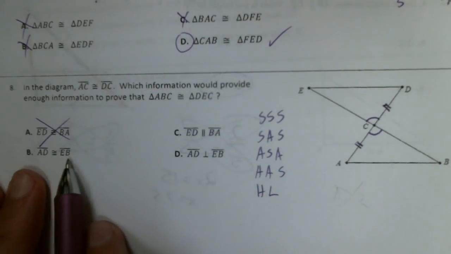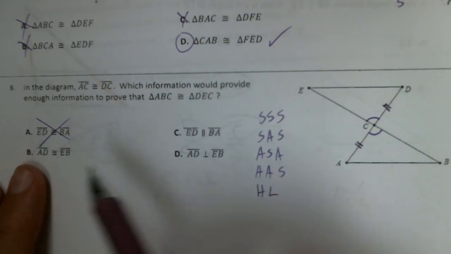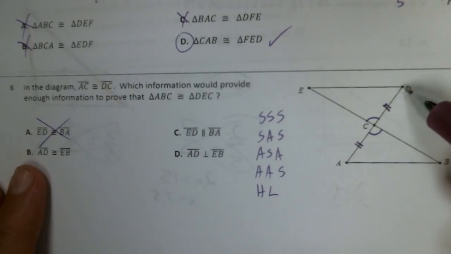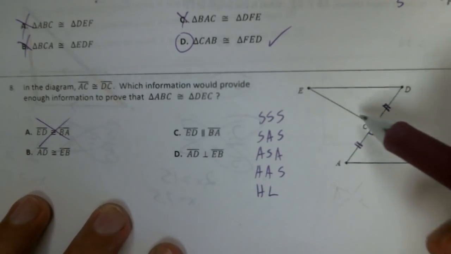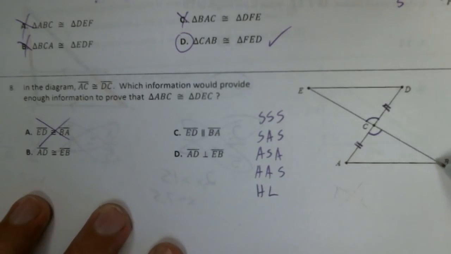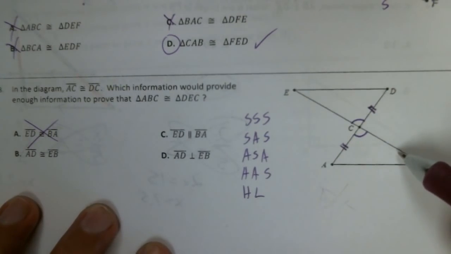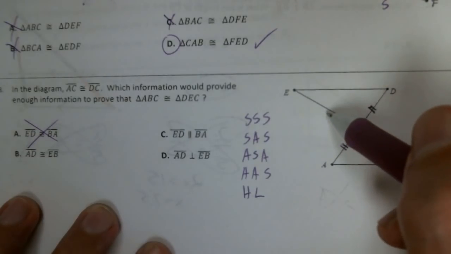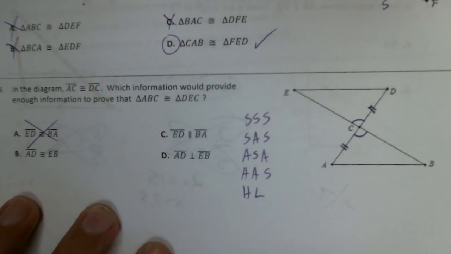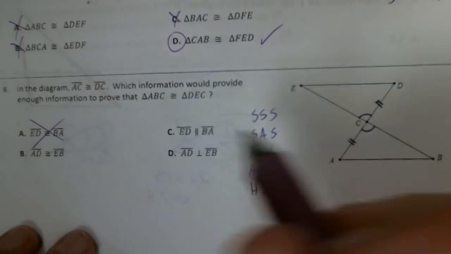Next one. AD is congruent to EB. AD is congruent to EB. That doesn't really help us because I already know that AC and CD are the same. If you tell me this whole length is congruent to this whole length, that doesn't necessarily mean anything about these two lengths. Okay, these two guys could be the same length, but this could be a lot shorter than this one. I could have a single tick here and a triple tick here, but these two lengths still be the same. Okay, so that doesn't really help me.